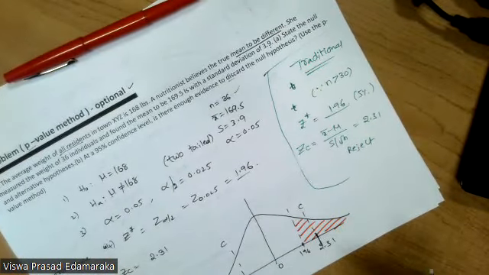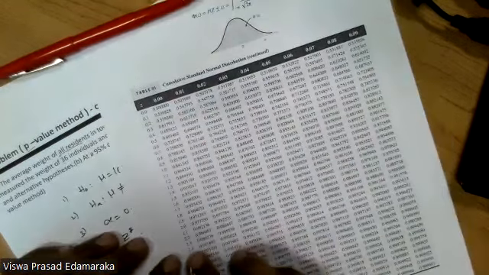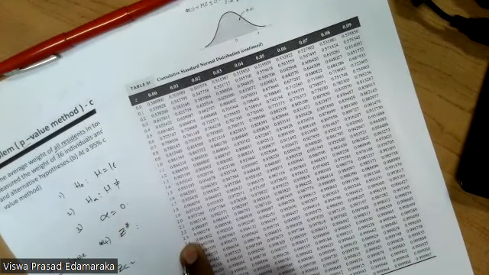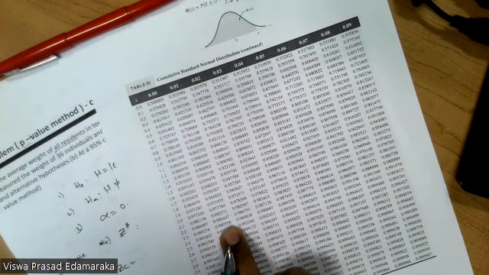Now you have to look into 2.31 in the z table. This is 2.3, and this is 2.30, 2.31.